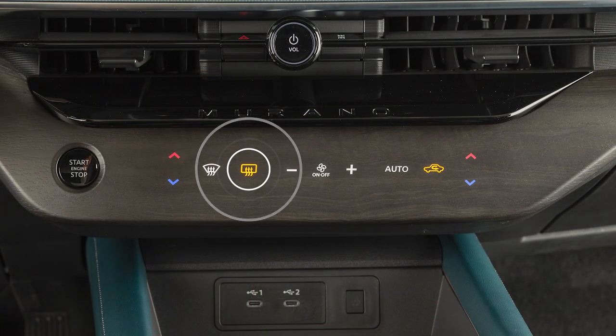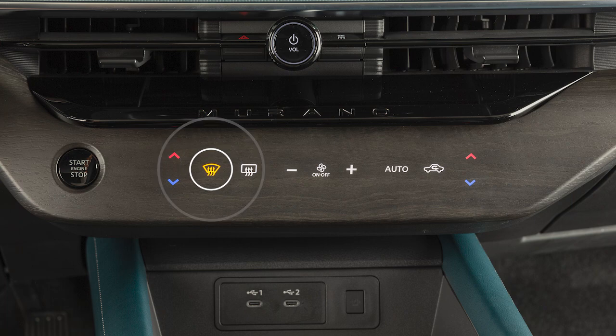Press this button to defrost or defog the rear window and outside mirrors. If not turned off manually, this function will automatically deactivate in a period of time. For maximum windshield clearing, activate the defroster as well.